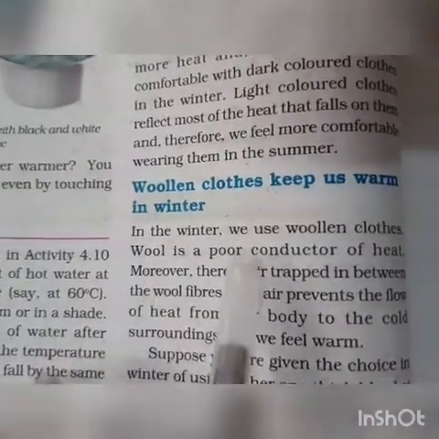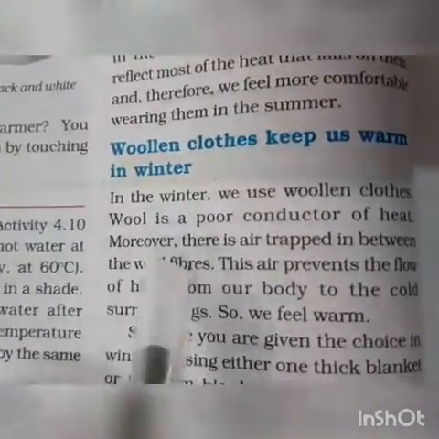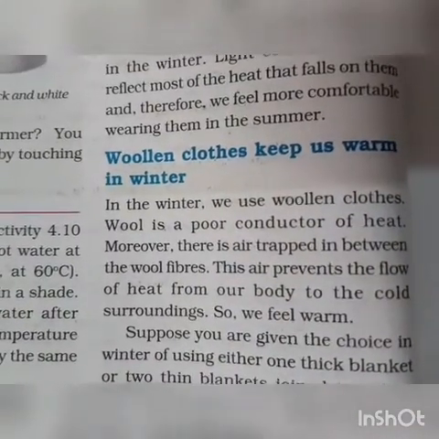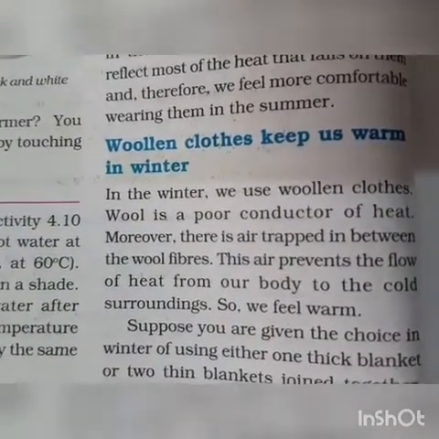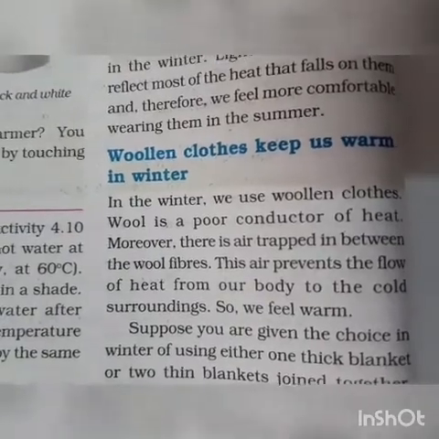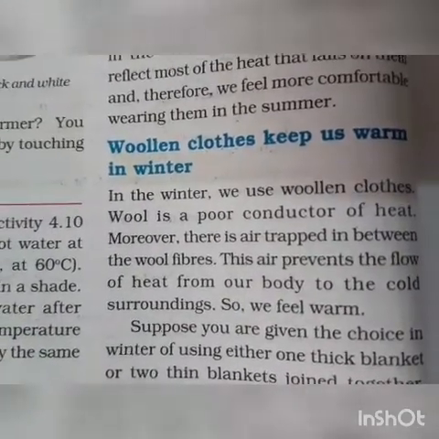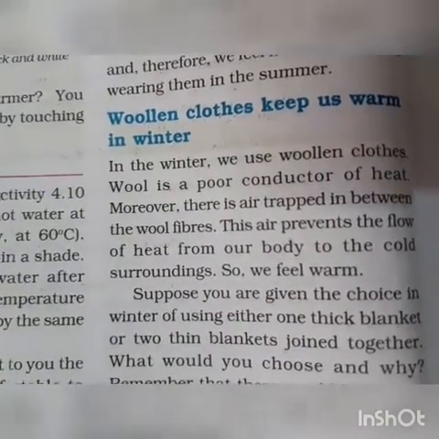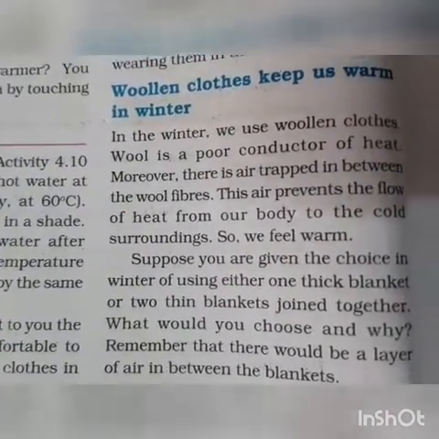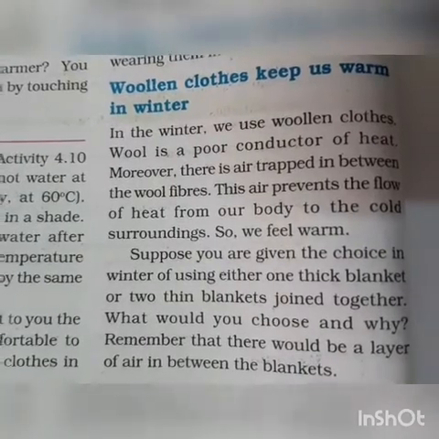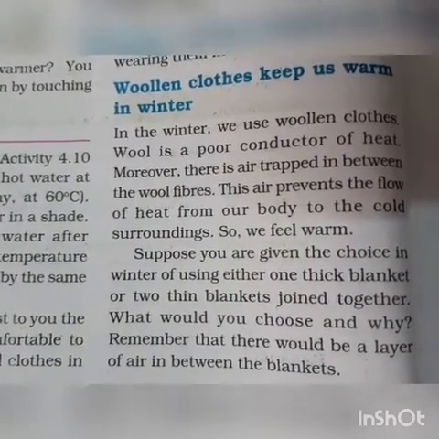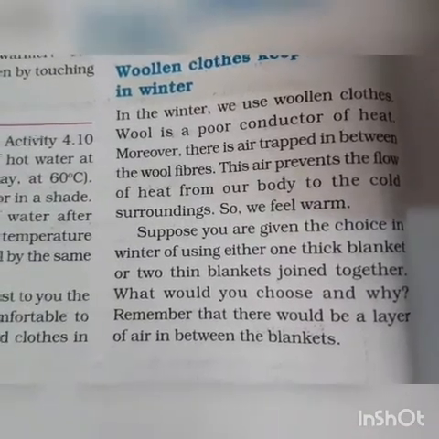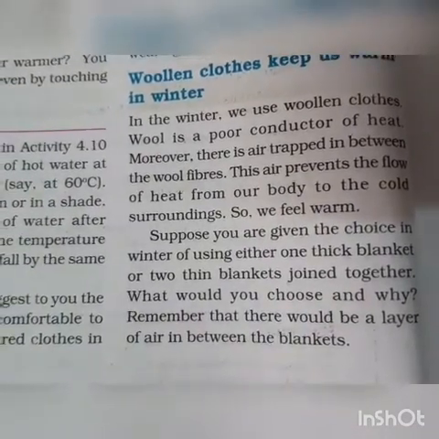In the winter, we use woolen clothes. Wool is a poor conductor of the heat. Moreover, the air is trapped in between the wool fibers. The air prevents the flow of heat from our body to the cold surroundings, so we feel warm. Suppose you are given the choice in winter of using either one thick blanket or two thin blankets joined together. What would you choose and why? Remember that there is a layer of air between the blankets.